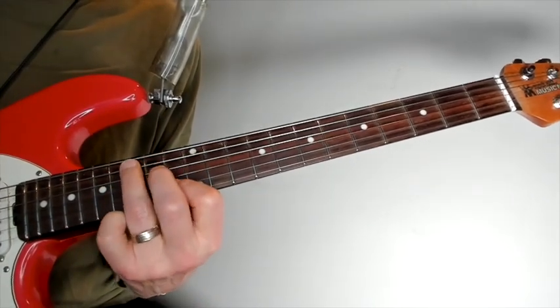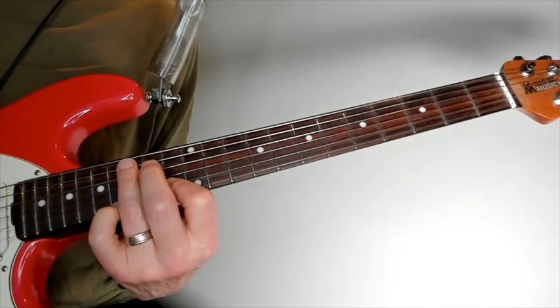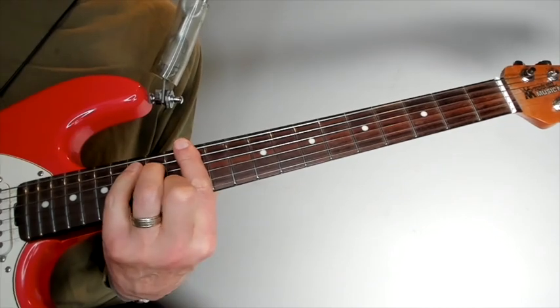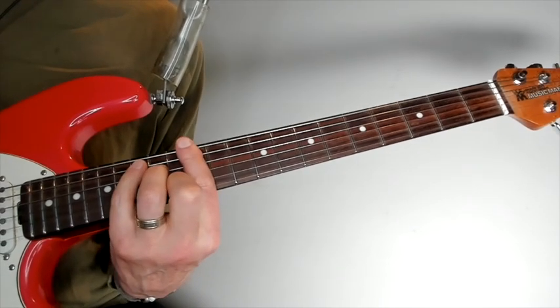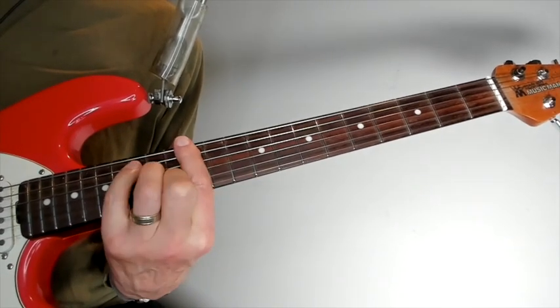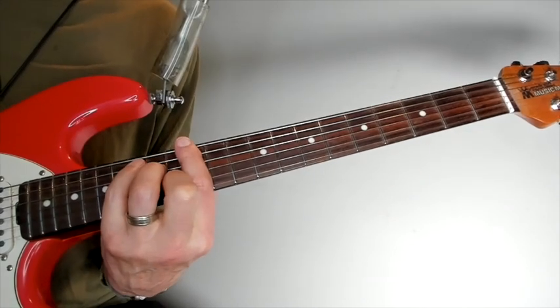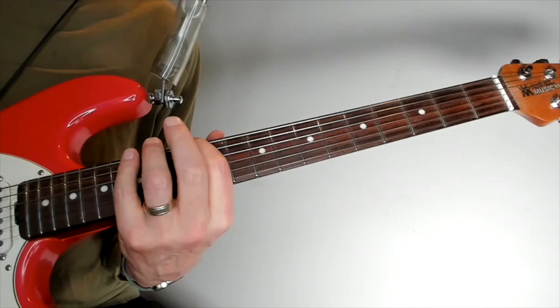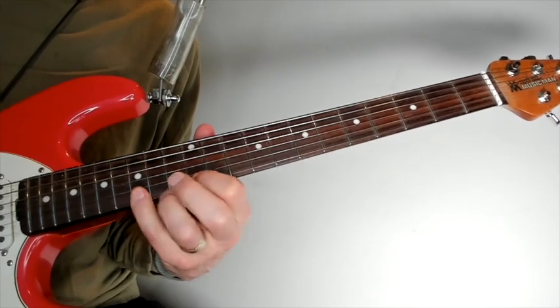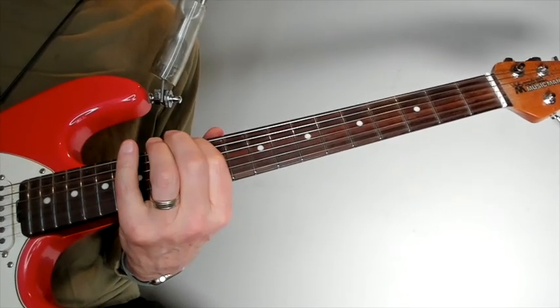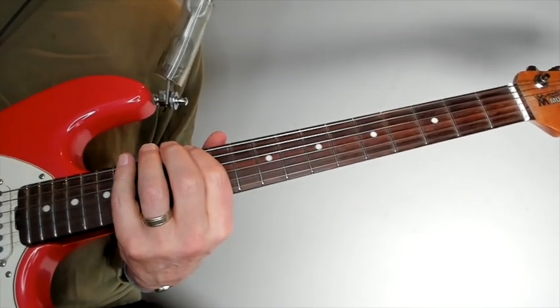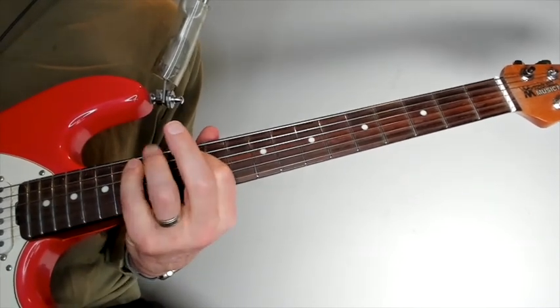The next, the C form, this is at the 13th fret, and the C form bar chord at the 12th fret. Adding these 2 notes, completing a C major arpeggio. Then the C major pentatonic scale fingering 4.